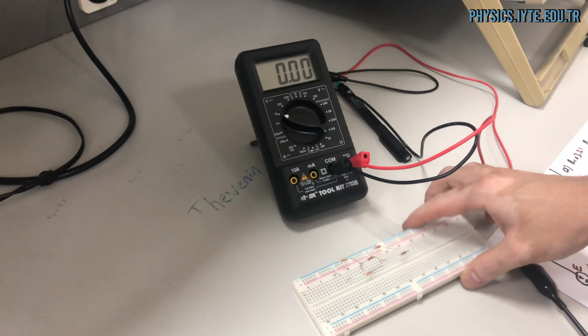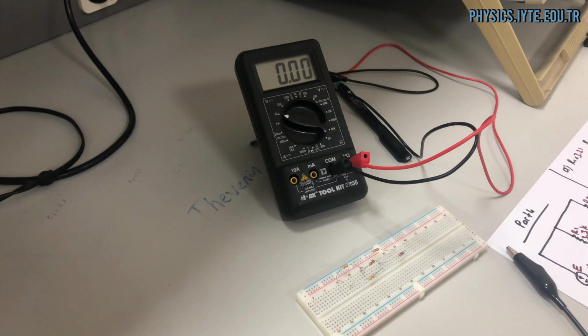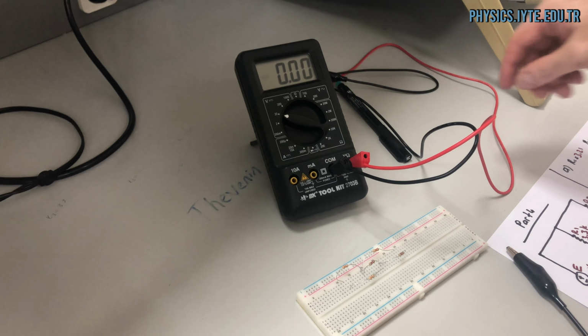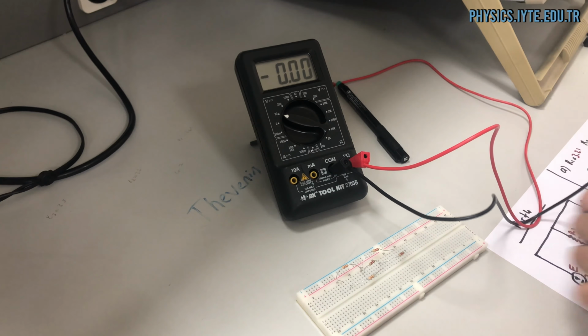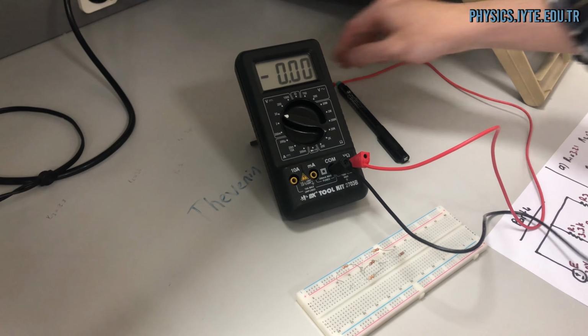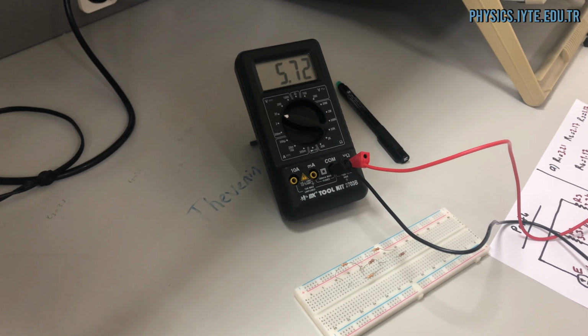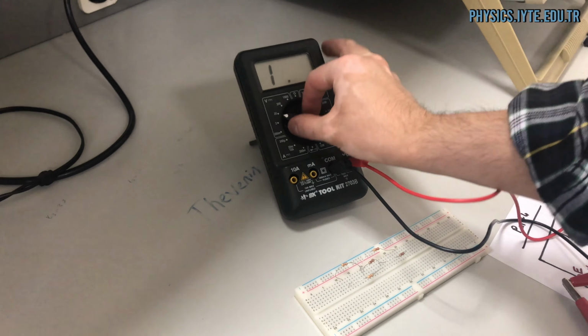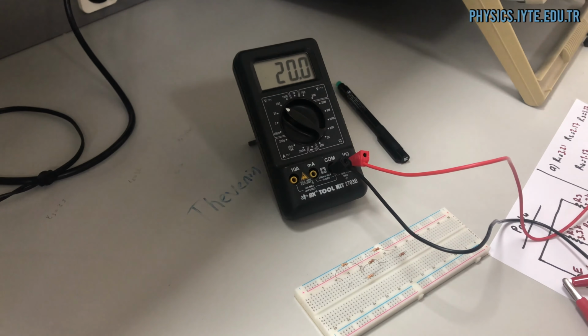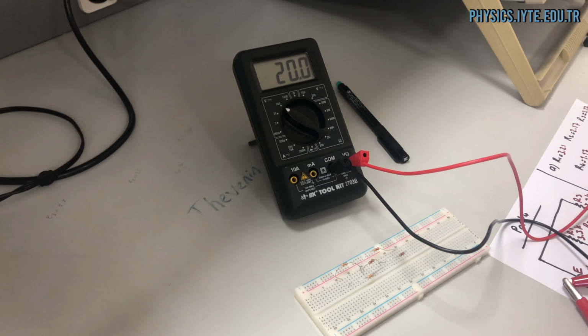So I need to apply 20 volts. So I'm going to set the voltage to 20. Let me check the power supply first. Okay, it's 20.